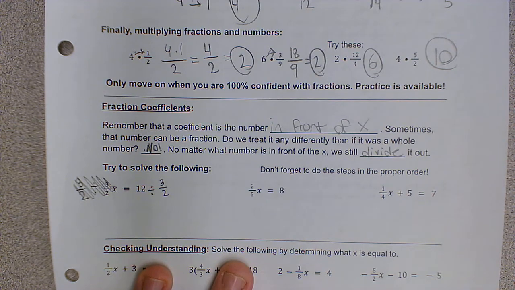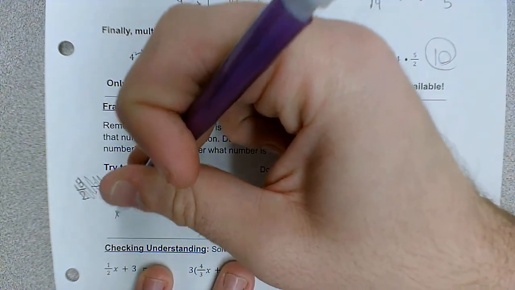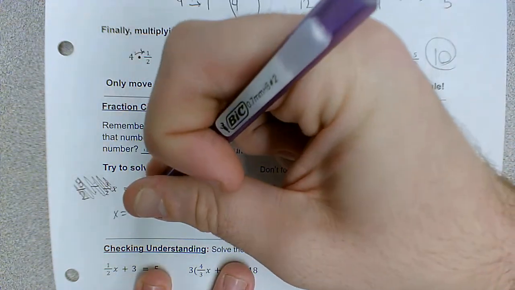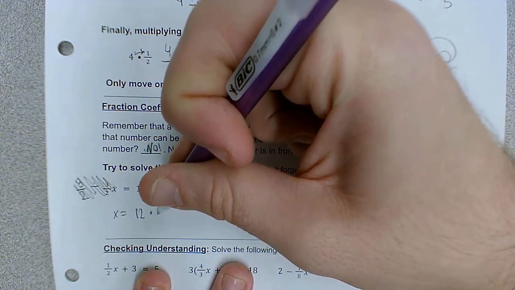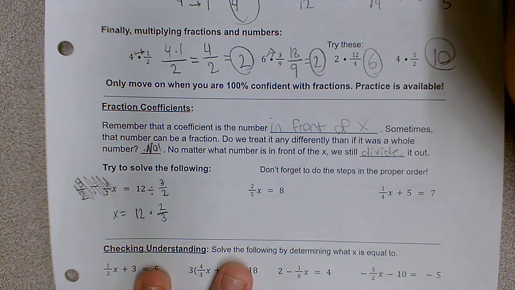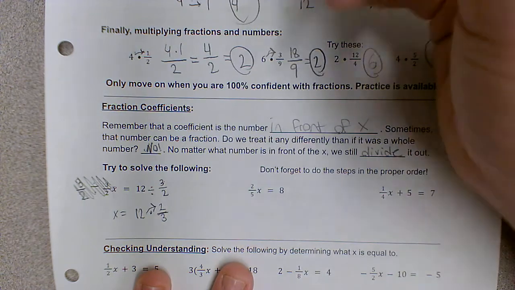Now what we learned up above is that when we divide by a fraction, we actually multiply by its opposite, by its flip. So I have x equals 12 times, I'm going to flip this to be 2 over 3. Now that I'm here, I'm going to put the 12 on top, multiply it by the 2.